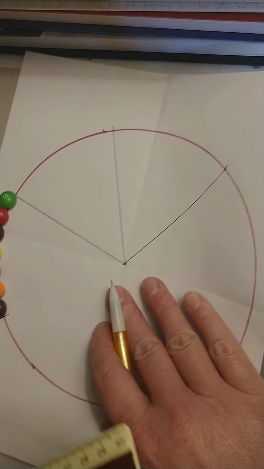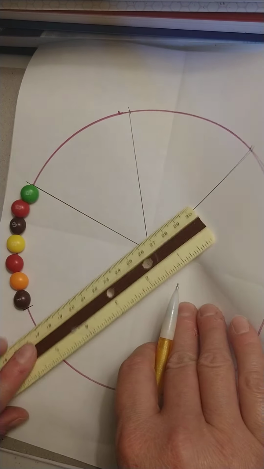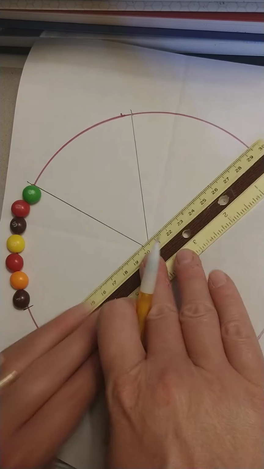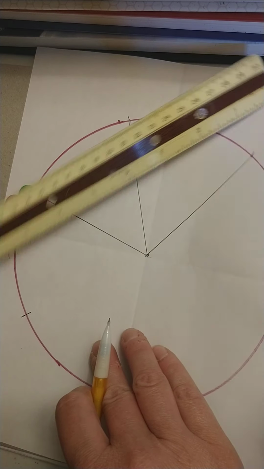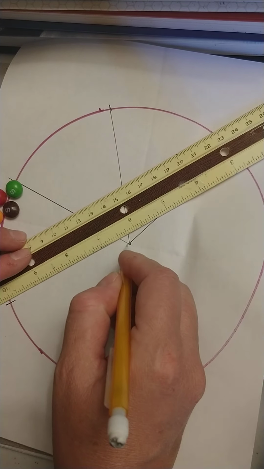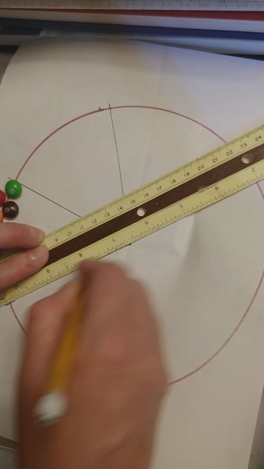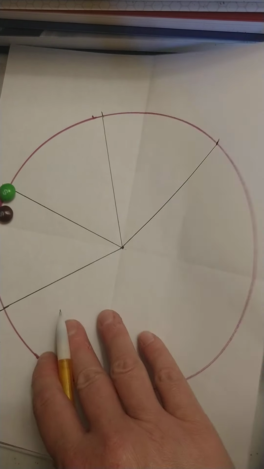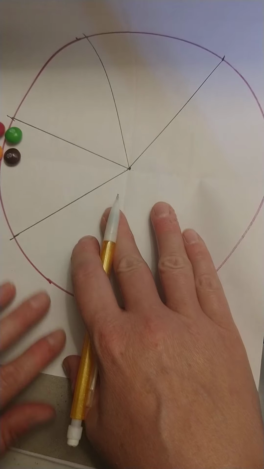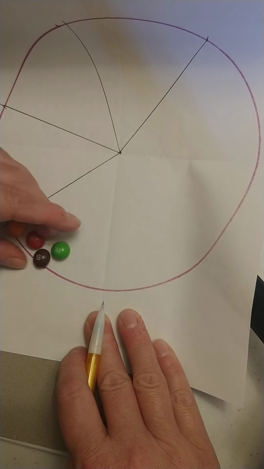Okay, and you can't really see that there, sorry. So I'm right here, and let's go ahead and draw this. We're going to keep on going and try to make it so you can see here what I'm doing.